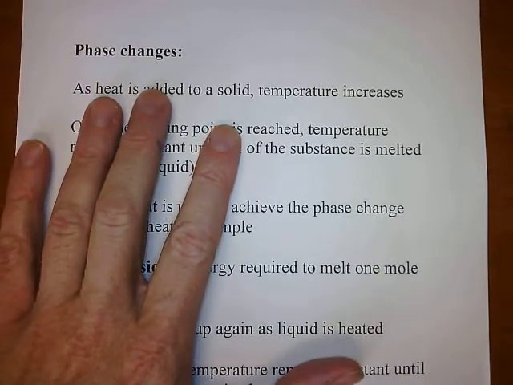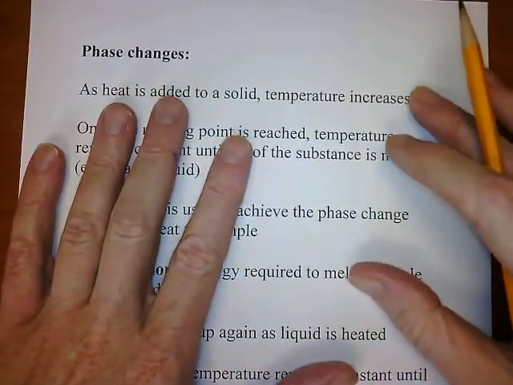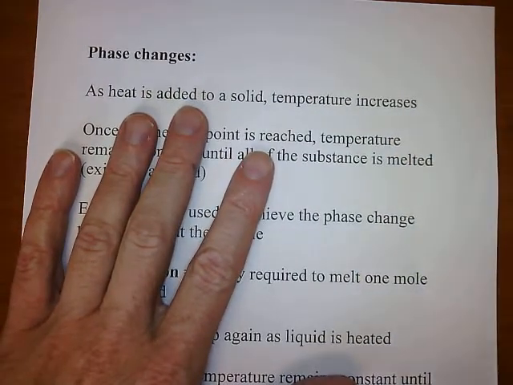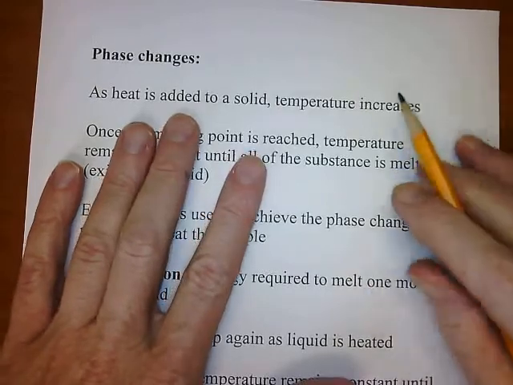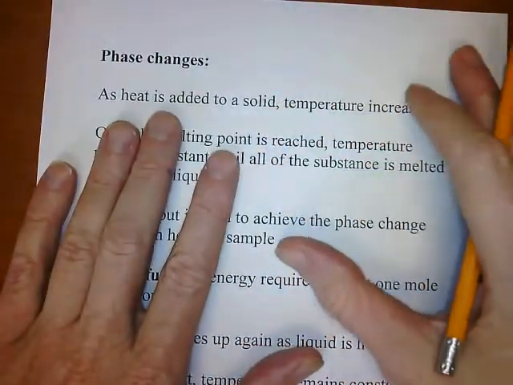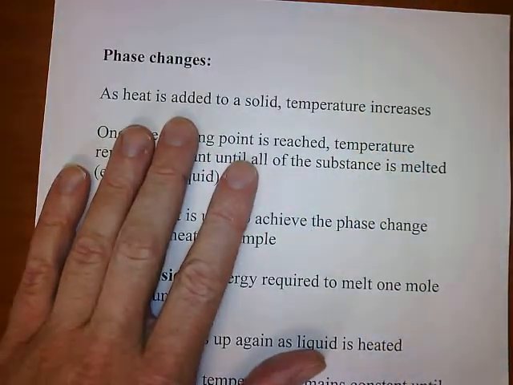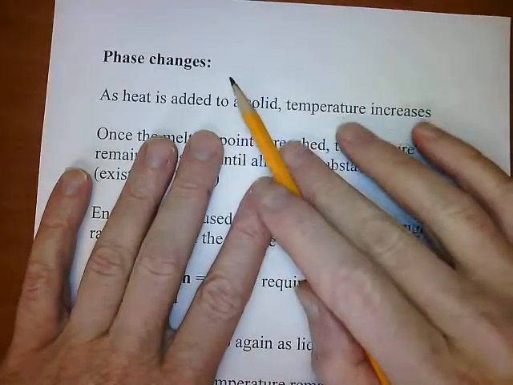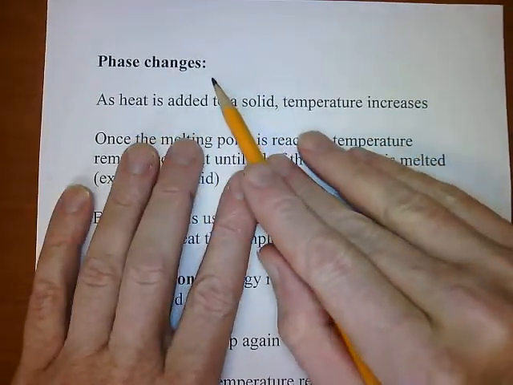This is the lab lecture for the determination of molar mass by freezing point depression. I want to go in and talk about some background material here that you might not have got to in the lecture yet. Alright, so I want to start out here by talking about phase changes.